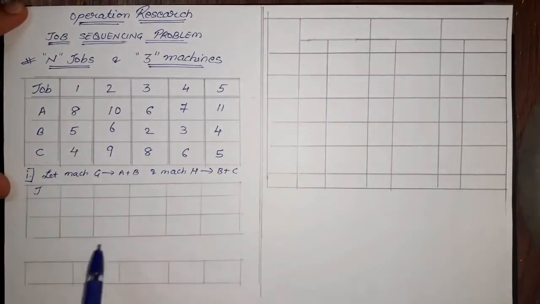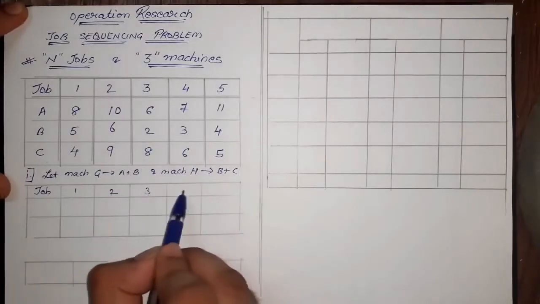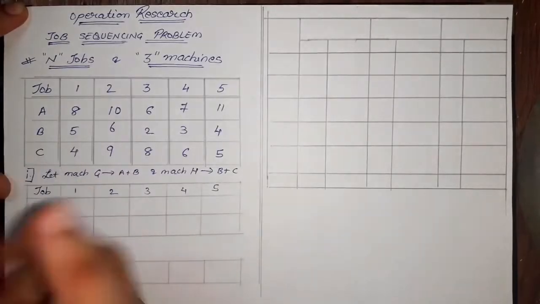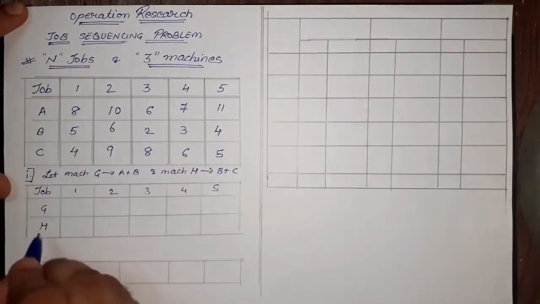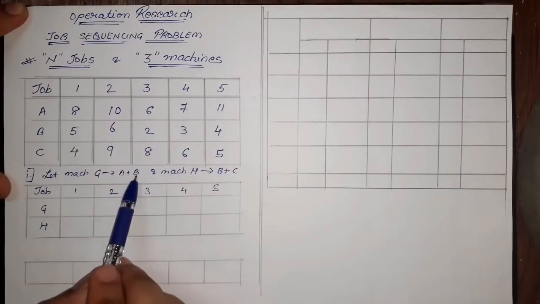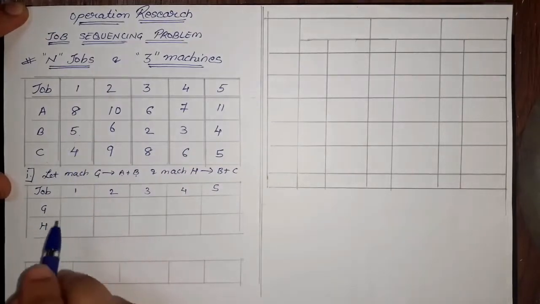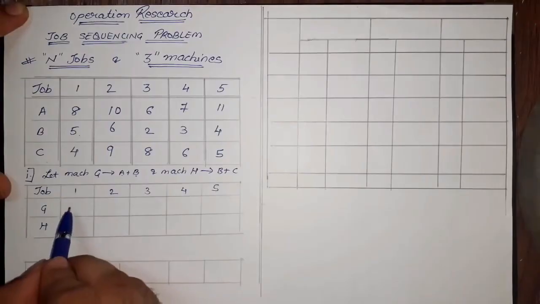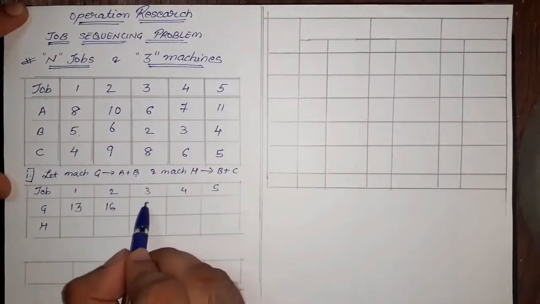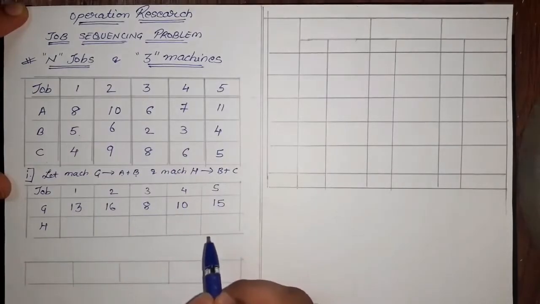So we have to make a table. The first heading will be job. There are 5 jobs available. We are converting 3 machines into 2 machines, so we have machine G and machine H. In order to find the values of G, the formula is A plus B, that is nothing but the addition of machine A and machine B. So machine A is 8, so 8 plus 5, we have 13. 10 plus 6 is 16. 6 plus 2, 8. 7 plus 3, 10. And 11 plus 4 is 15.